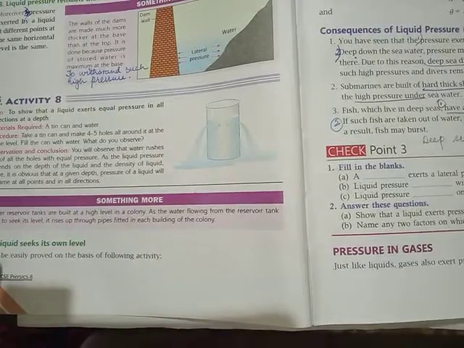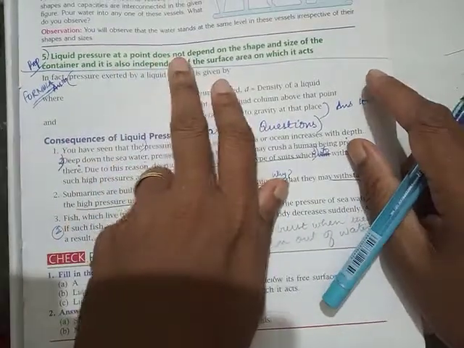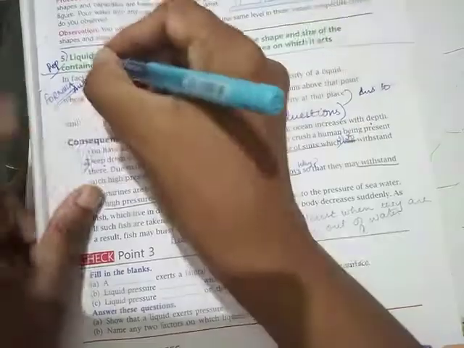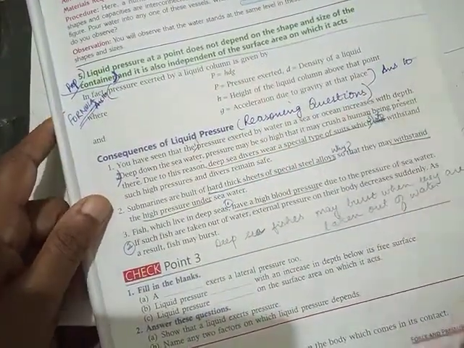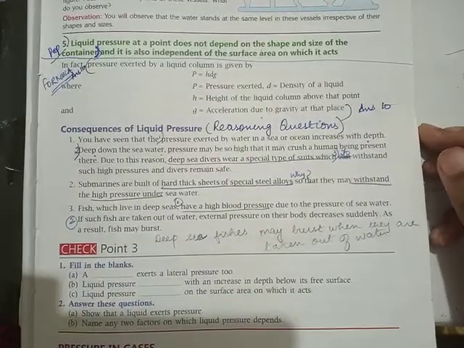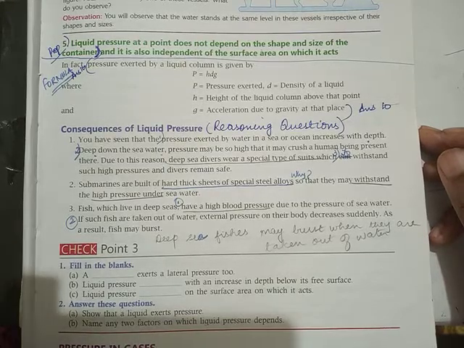Then liquid seeks its own level. Then the fifth property: liquid pressure at a point does not depend on the shape and size of the container. Even if you study till this, it's fine. It does not depend on the shape and size of the container. Next important thing is, what is the formula for pressure exerted by a liquid column? What will be your answer?